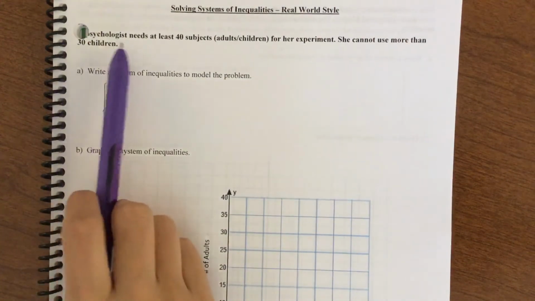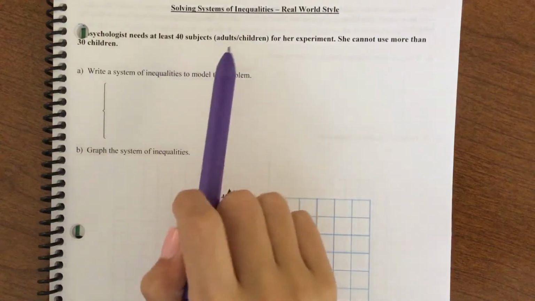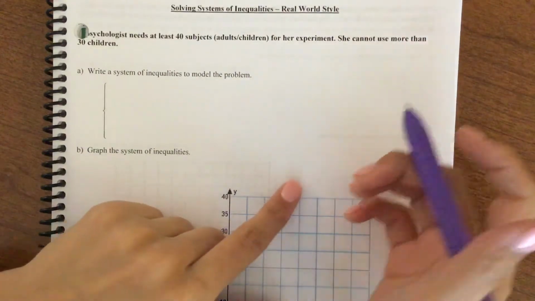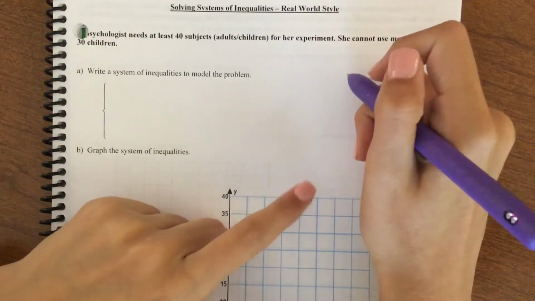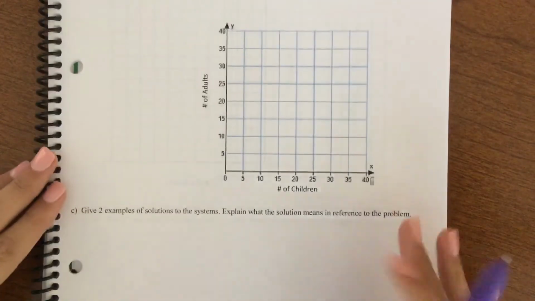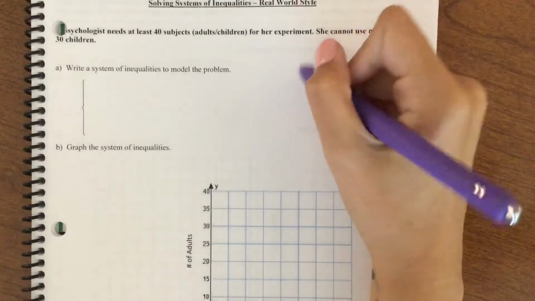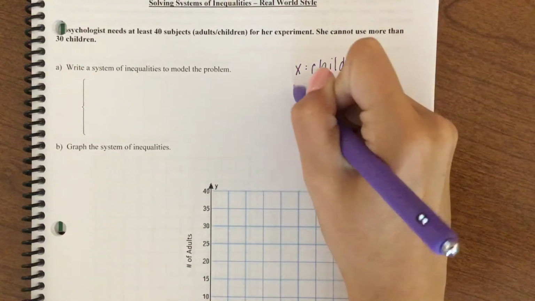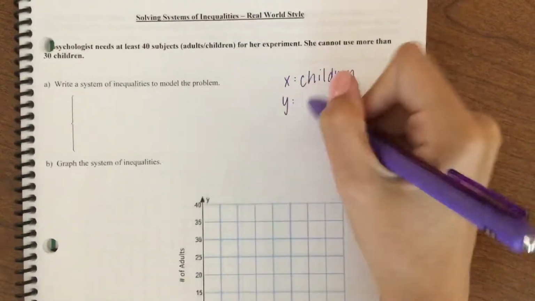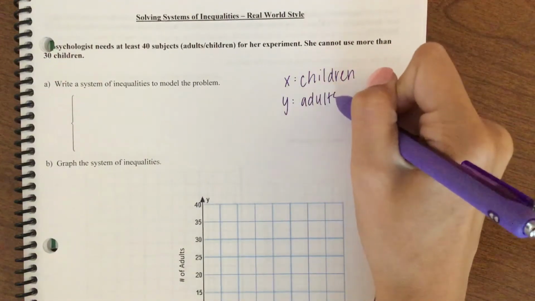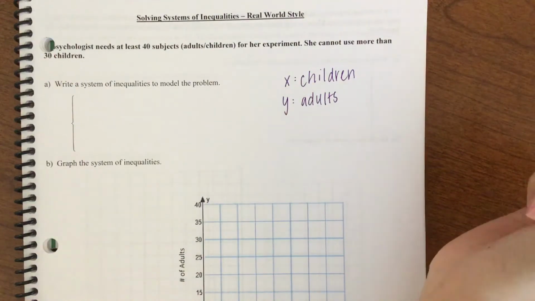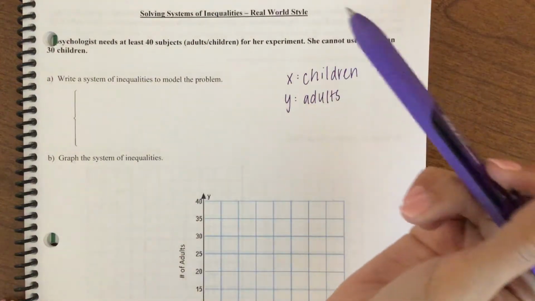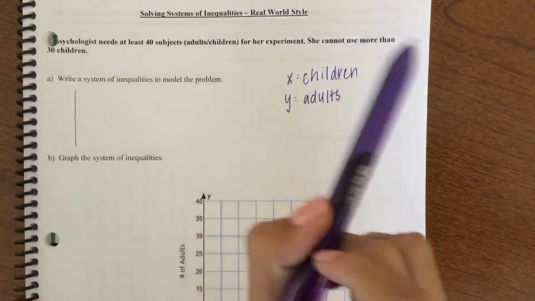So the problem is a psychologist needs at least 40 subjects, adults and children, for her experiment. She cannot use more than 30 children. So first thing we have to do is identify variables. So I'm going to say here it has on our x-axis that x is children, and y on our y-axis is number of adults. So when I go to create my equations now, I want to make sure that I'm representing x and y appropriately in the context of the problem.